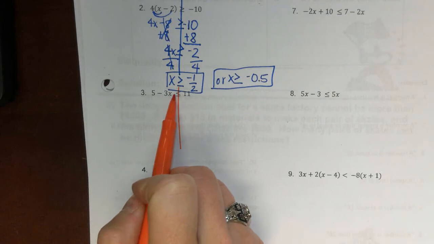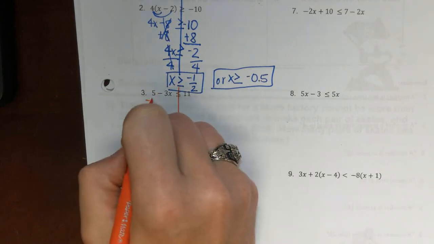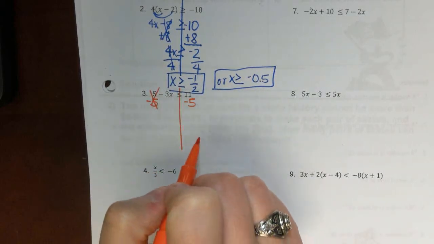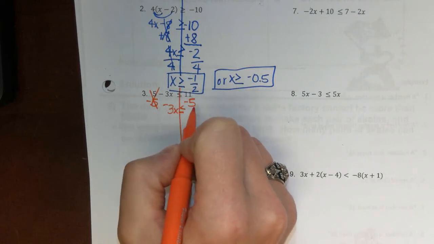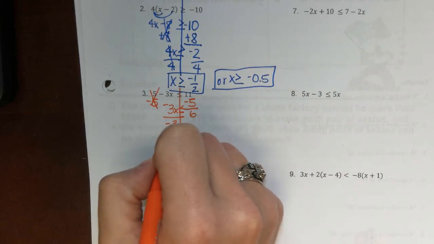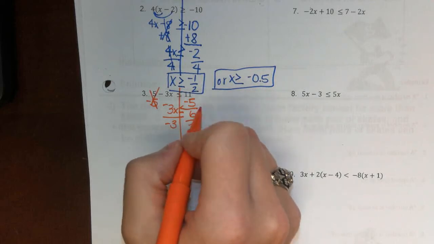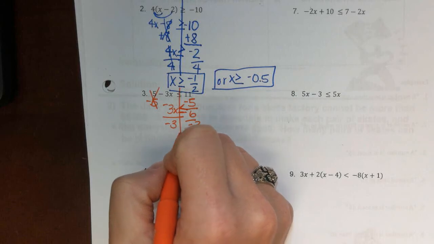And we want to get the x by itself, so we have this positive 5 here. We're going to have to subtract 5 from both sides to zero that 5 out. And now we're left with negative 3x is less than or equal to 11 minus 5 is 6. Now we got to divide by a negative 3. So what do we do when we divide by a negative 3? We have to flip our sign.